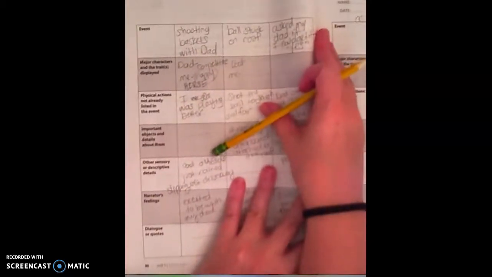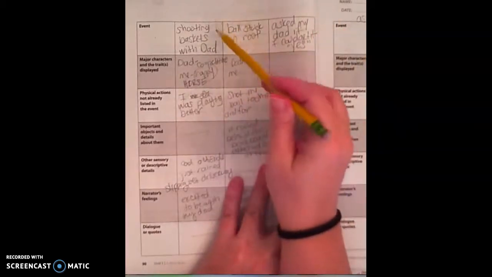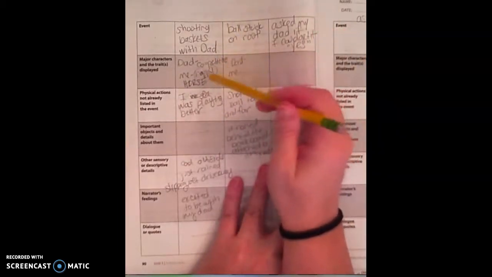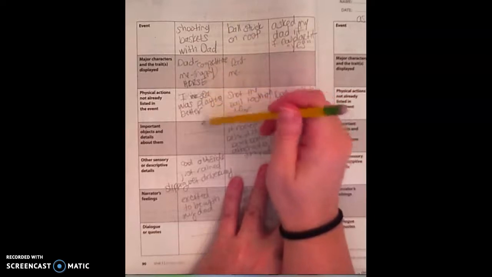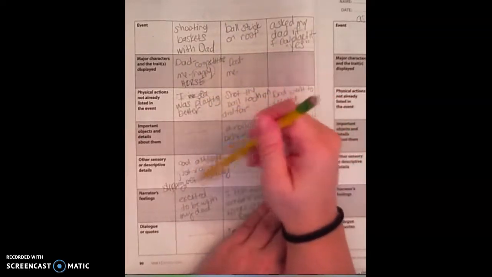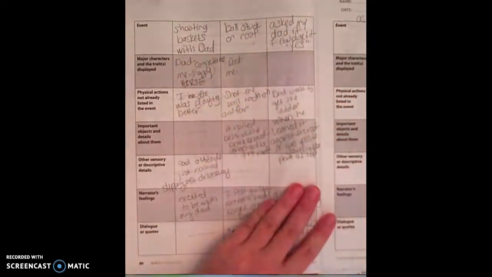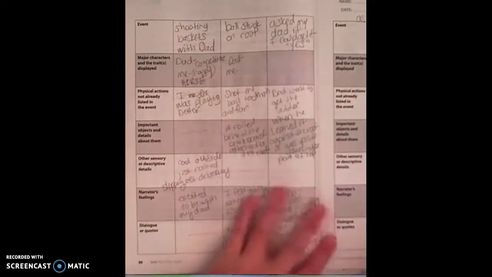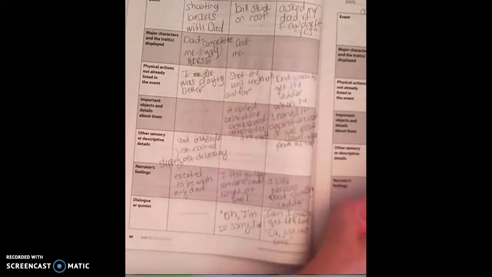All right, so my beginning of 8.4 says, shooting baskets with my dad. We're being competitive. We're playing horse. It's cool outside. It just rained. See, I forgot to put that on there. Slippery, wet driveway. Excited to be with my dad. Okay. So there are some things on there that I probably did not put down that I should have. So let's go back.